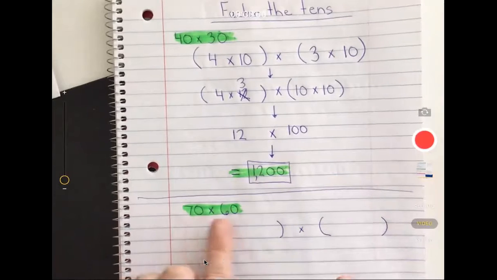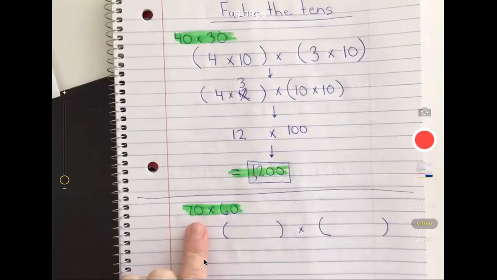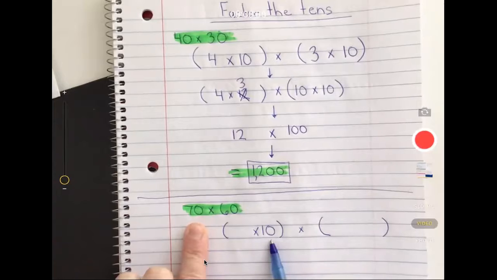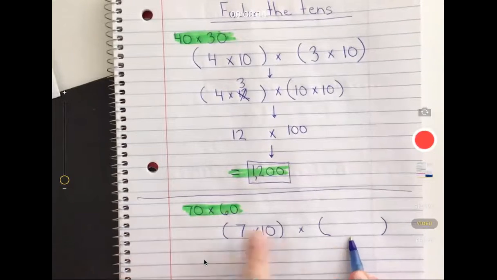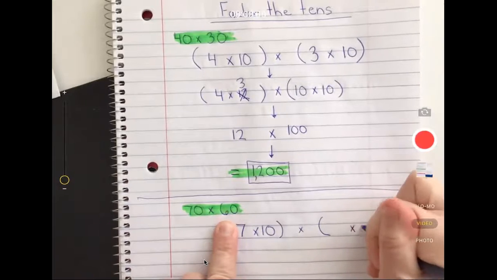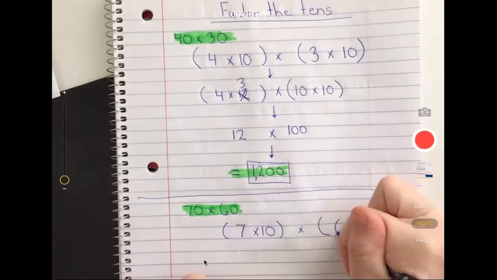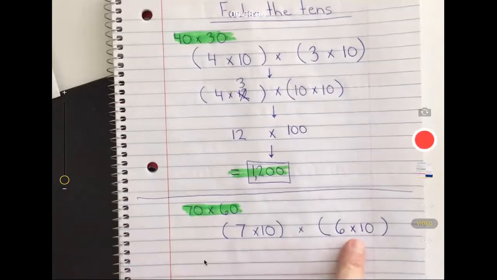Okay, there are 2 of them. That's why I'm doing the 2 sets of parentheses. And I'm going to start with my first number. I know that I'm factoring out the tens, so I can automatically put 10 down. And I'm thinking, how many groups of 10 is 70? I hope you said 7. Moving into my second number, I'm factoring out the tens, so I'll write a 10 already. How many groups of 10 are in 60? I hope you said 6. Okay? 7 groups of 10 times 6 groups of 10.